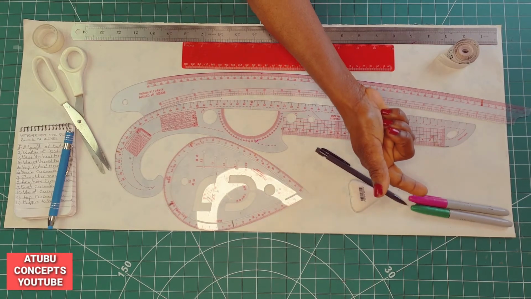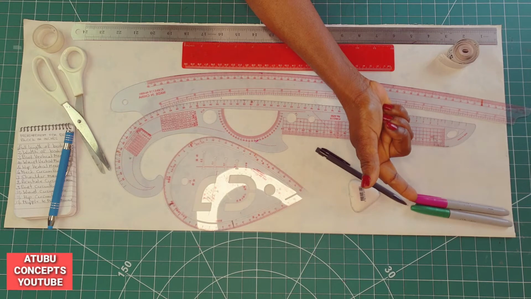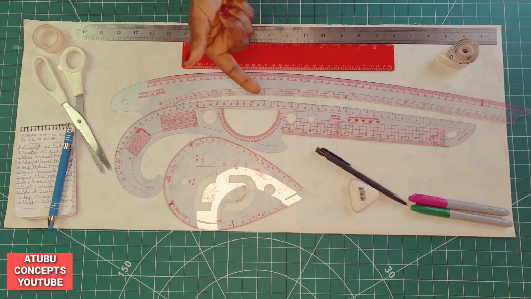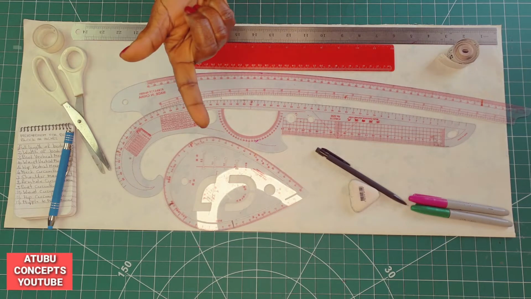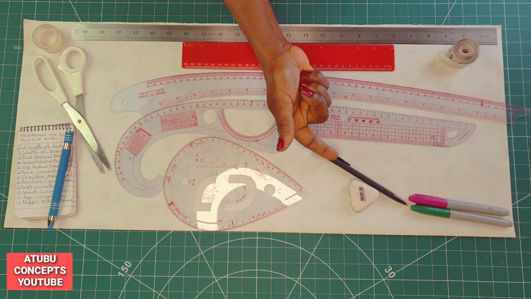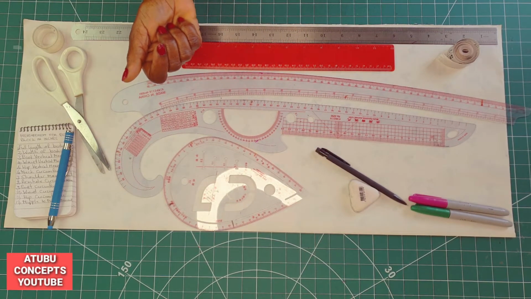I have my pink marker and green. You can use any colors of markers that you like. It doesn't make any difference. I'm going to be using markers in drafting this bodice block today because I want you at home to see the lines vividly. If not, I would have also used pencil to draft this bodice block.